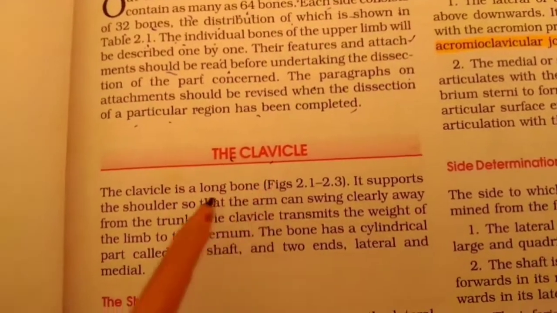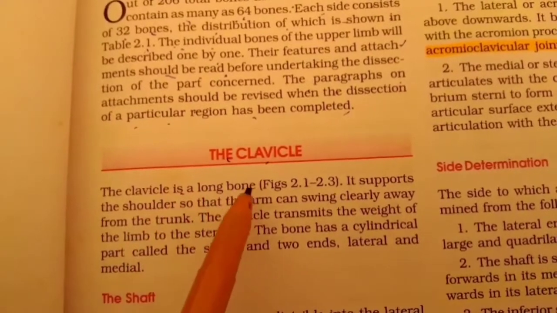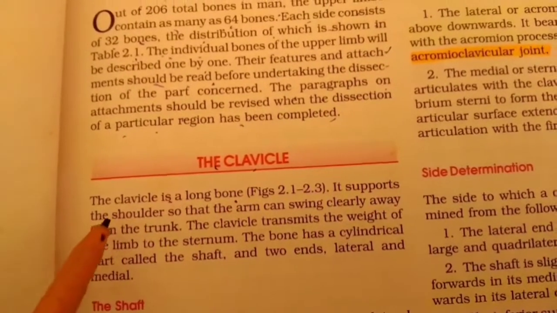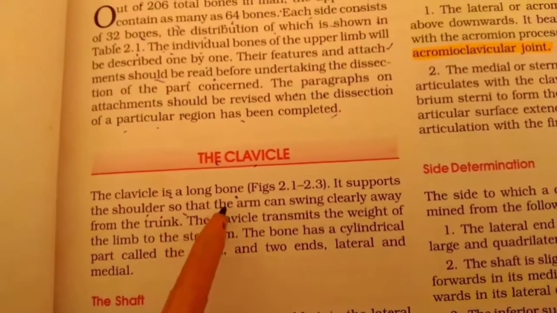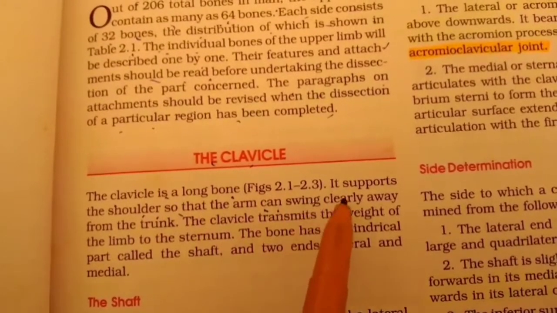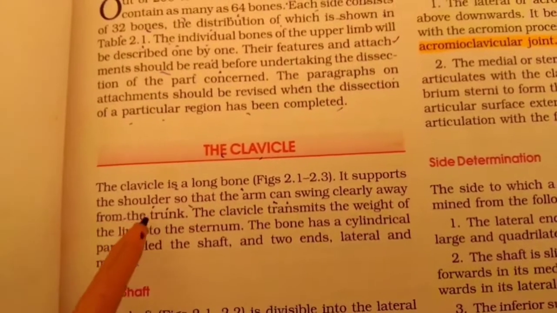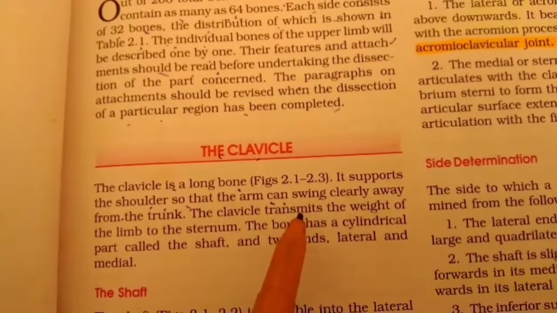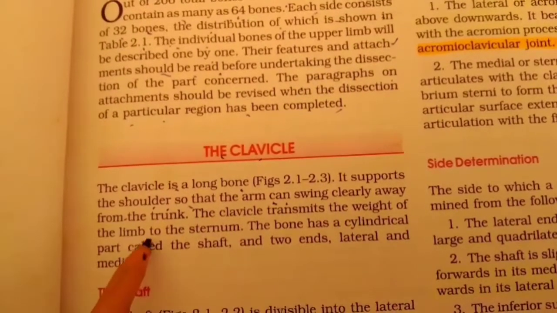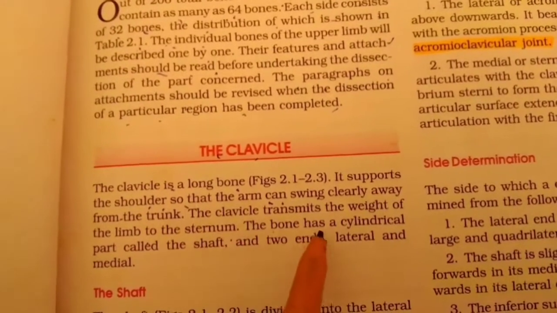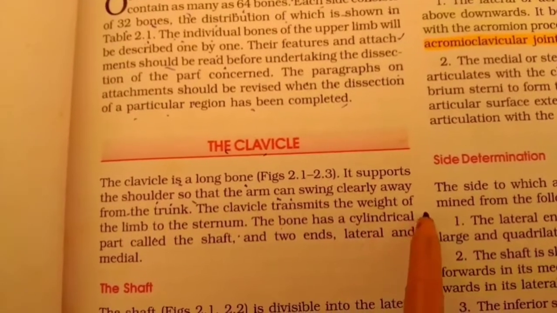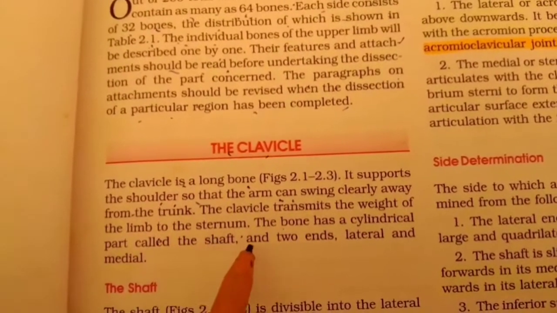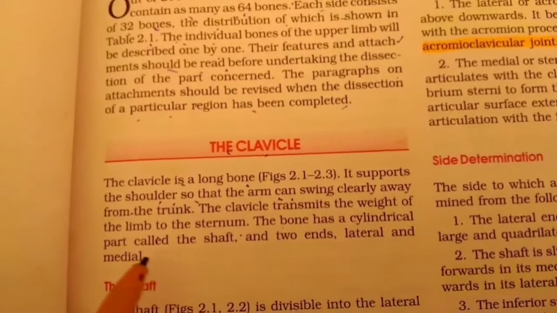The clavicle is a long bone. It supports the shoulder so that the arm can swing clearly away from the trunk. The clavicle transmits the weight of the limb to the sternum. The bone has a cylindrical part called the shaft and two ends, lateral and medial.